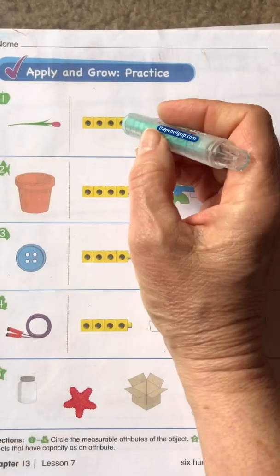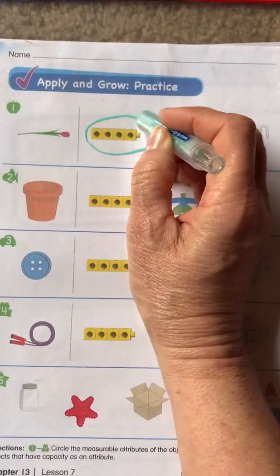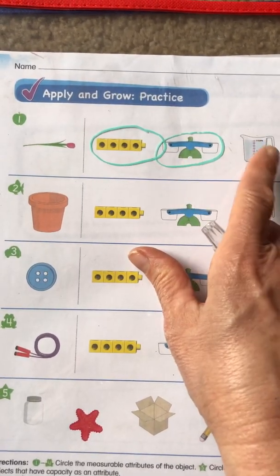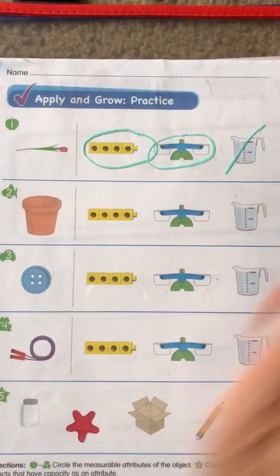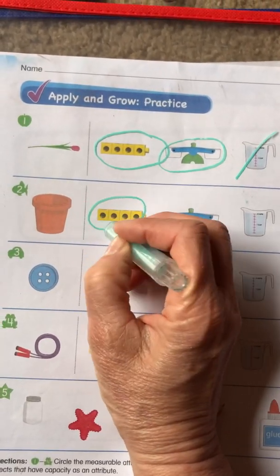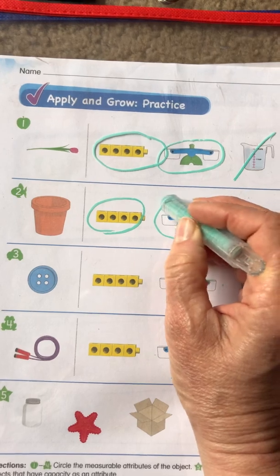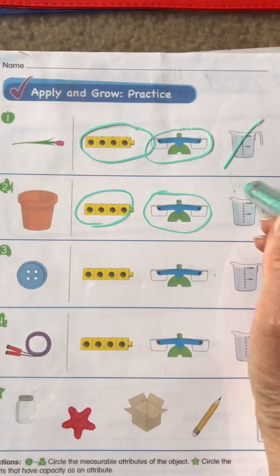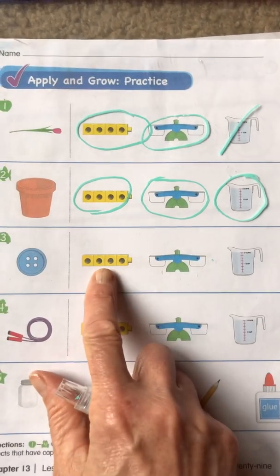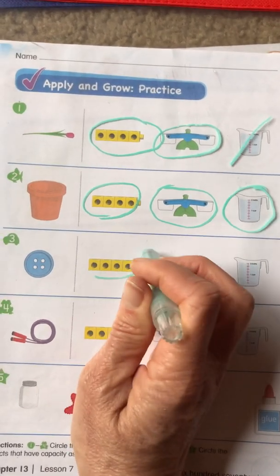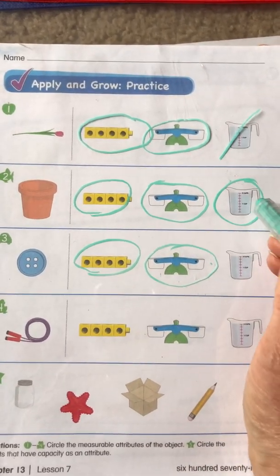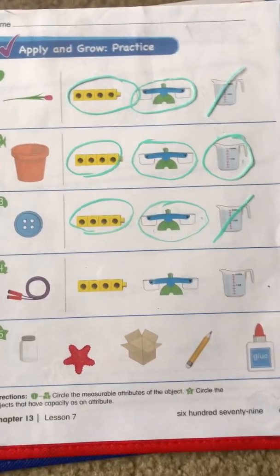Okay. So, yes, you can measure how long a rose is. Yes, you can measure how much it weighs. No, you cannot pour water in it. Here's a flower pot. Yes, you can measure how tall it is. You can measure how heavy it is, how much weight. Yes, you could pour water in it. Okay, a button. Yes, you can measure how long it is. Yes, you can measure how much it weighs. No, you cannot pour water in it.